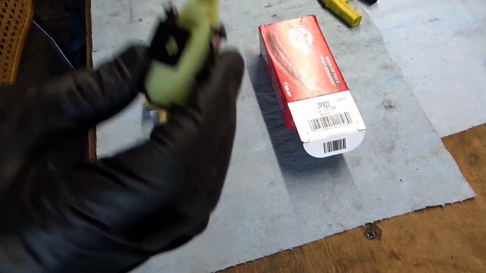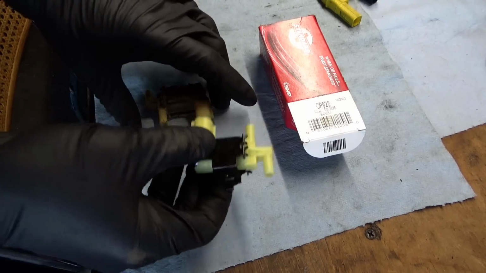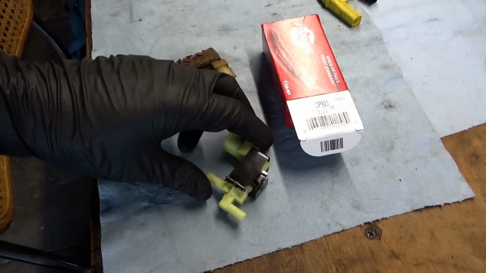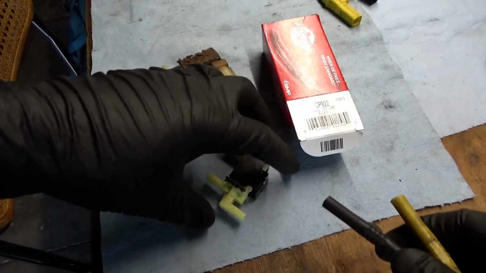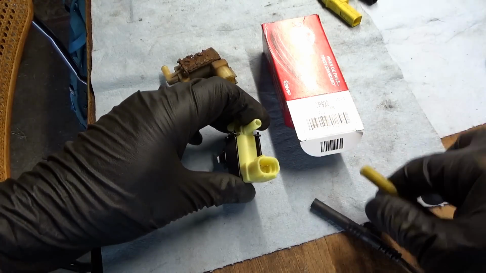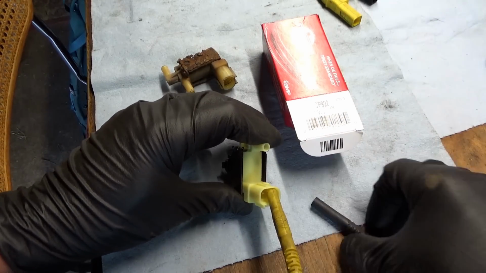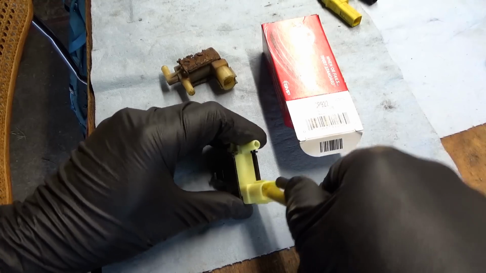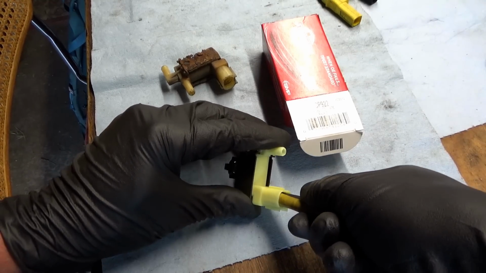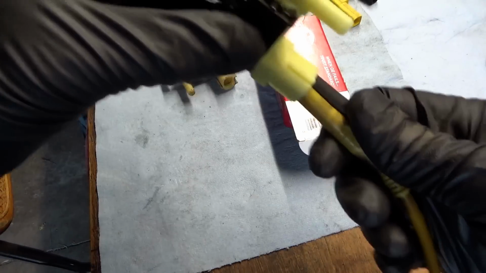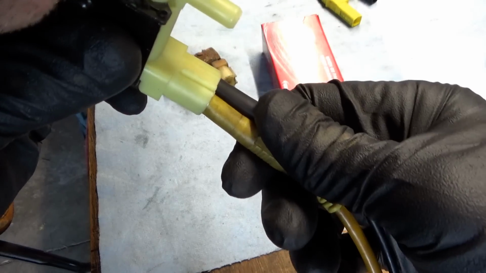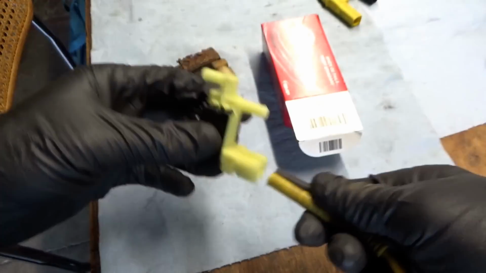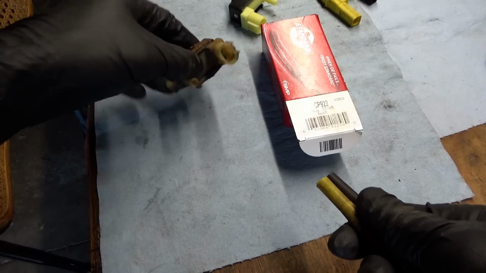So try to blow through it. It's supposed to be closed by default. Now if we hook up leads to it, just power and ground from my voltage supply, see if we can make this thing click. Clicks very nicely, and when it's on, you're supposed to be able to blow through it.